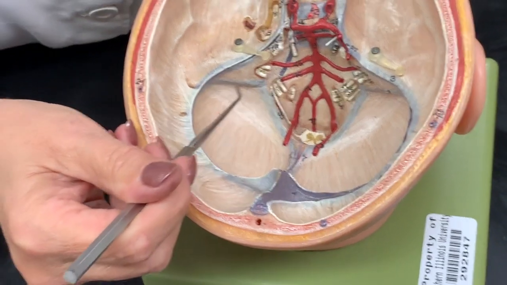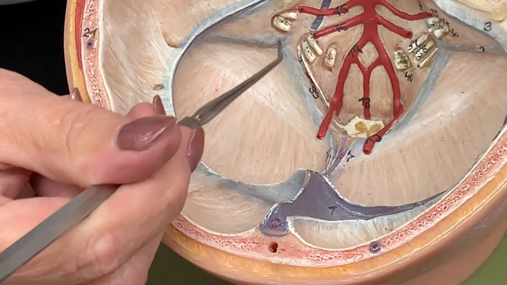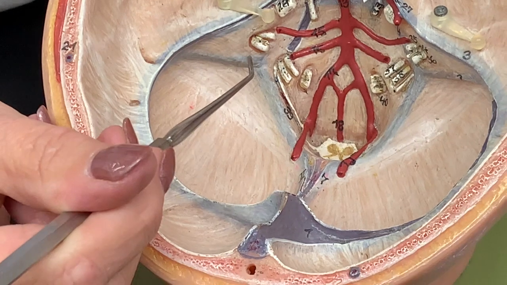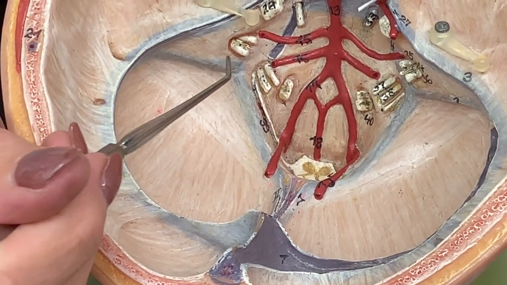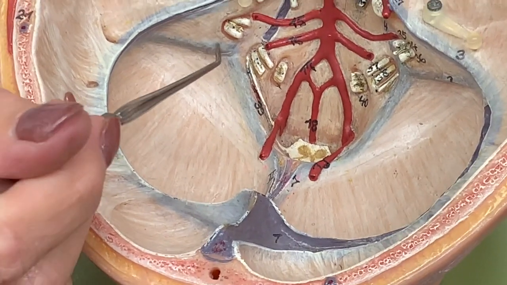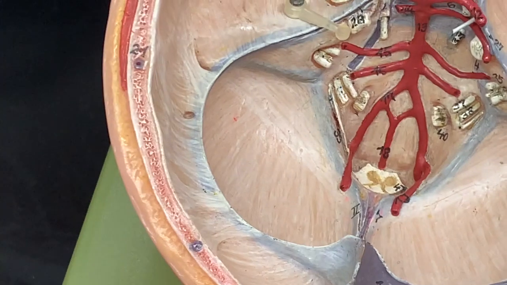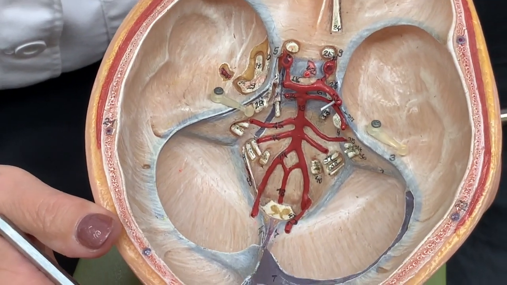This tiny segment is called the sigmoid sinus, and it's going to connect with the internal jugular vein, and it's going to drain into that, and that goes through the jugular foramen. So for this class, the 311, this is the pathway that we need to know of the dural venous sinuses. At this time, don't worry about the other ones. We'll save that for a later course.